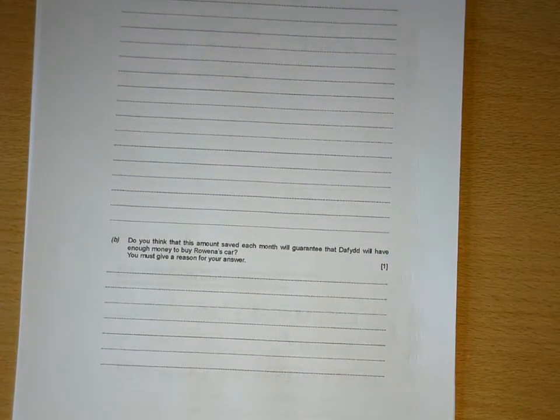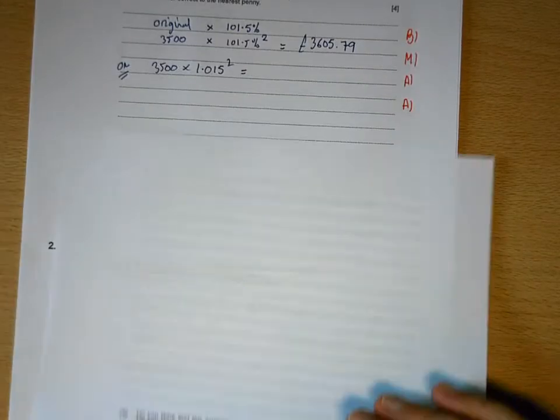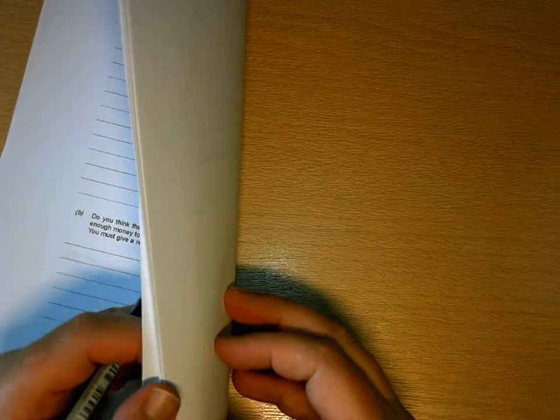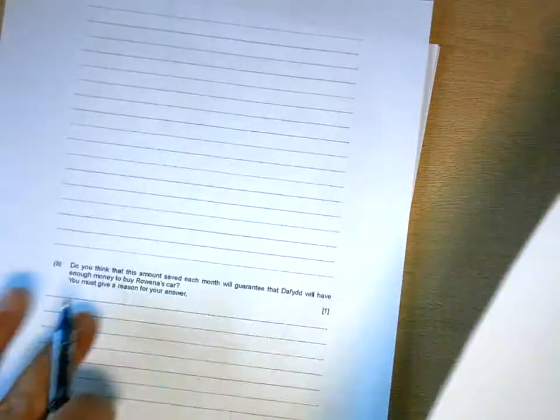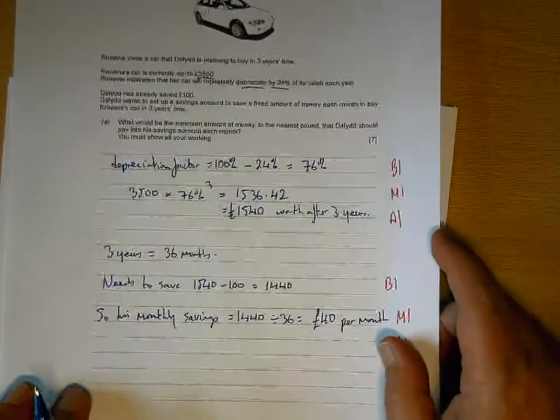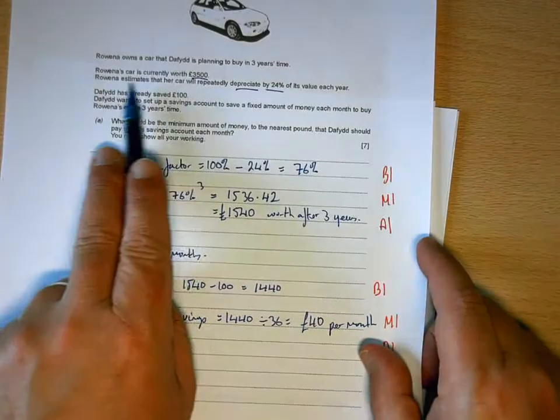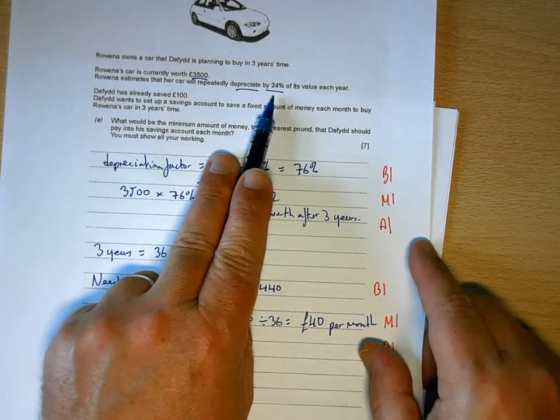Part B. Do you think that this amount saved each month will guarantee that David will have enough money to buy Rowena's car? So they're checking your understanding here that, where's it going? Things could change. Rowena is estimating her car will depreciate by that much.